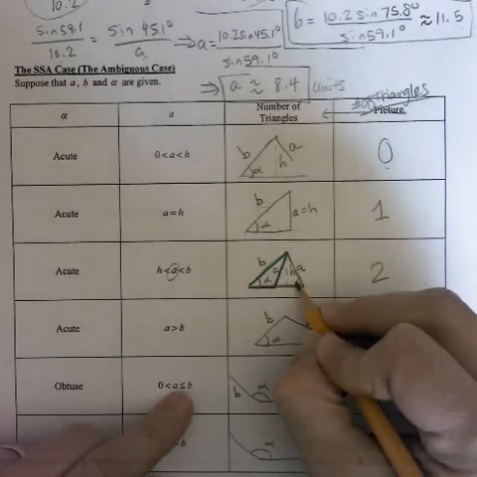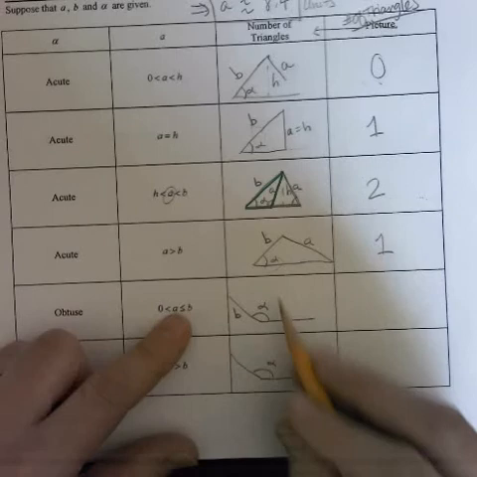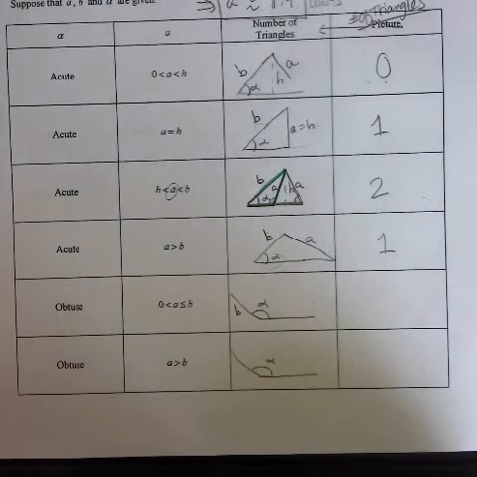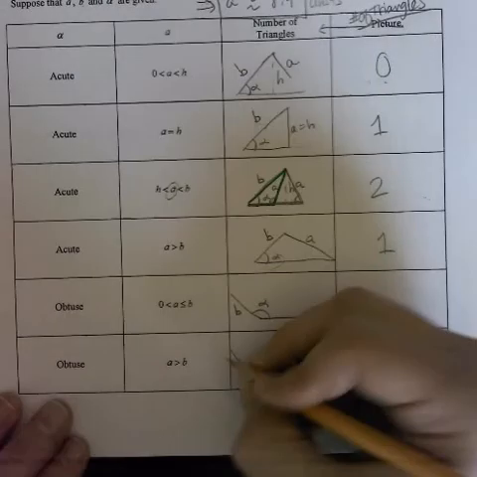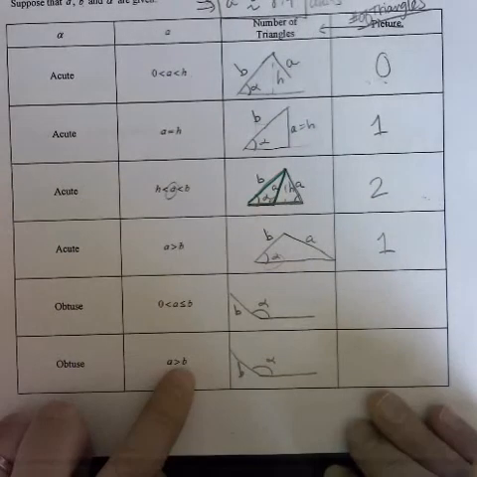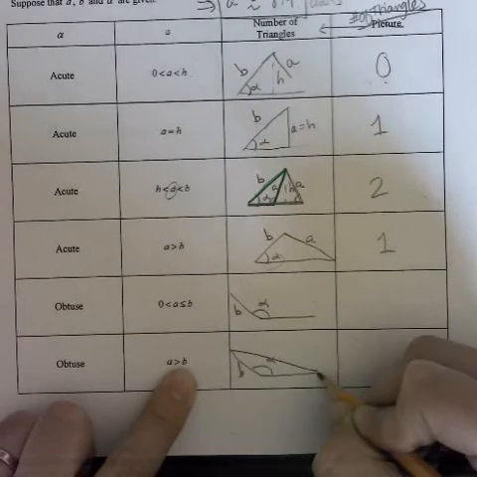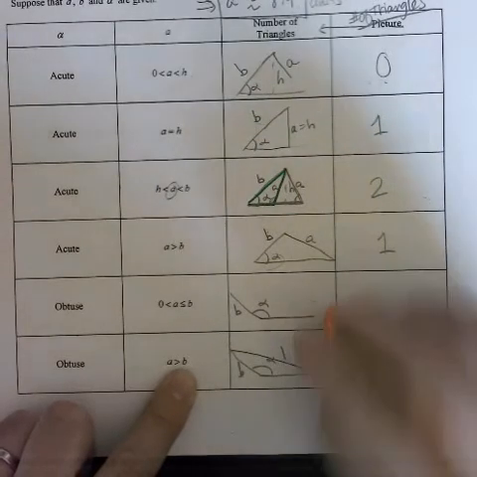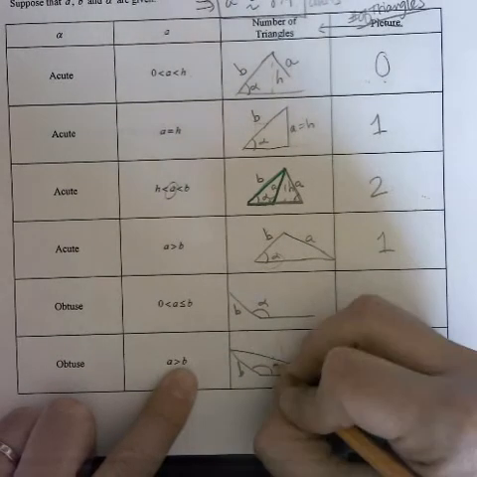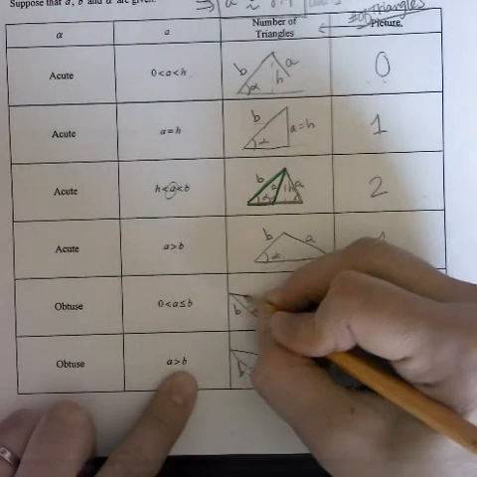Well, if you already have an obtuse angle, you can't have two obtuse angles. So there can only be at most one triangle. And what needs to happen is that this side opposite of alpha, that's A, needs to be longer than B in order to reach the base of the triangle. If it is not longer than B, then it doesn't reach the base and there's no triangle.